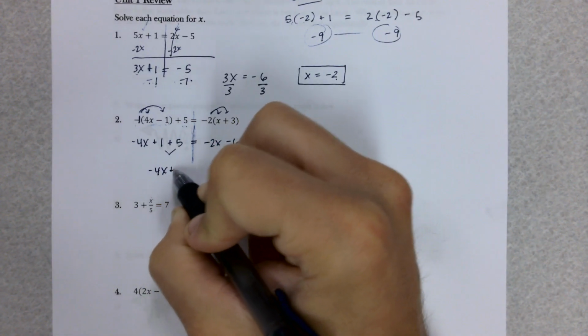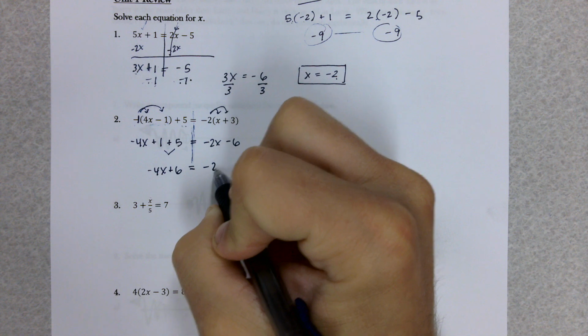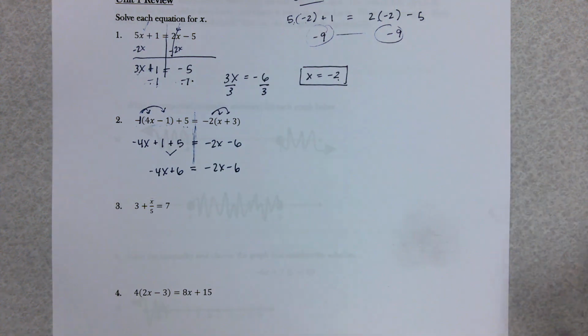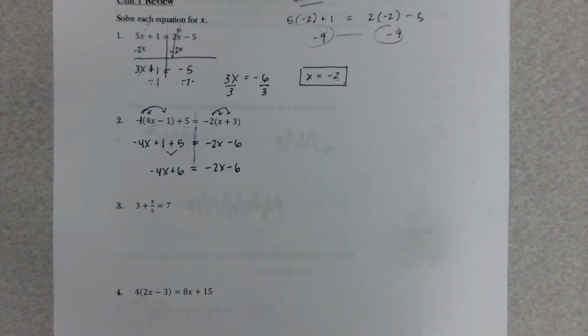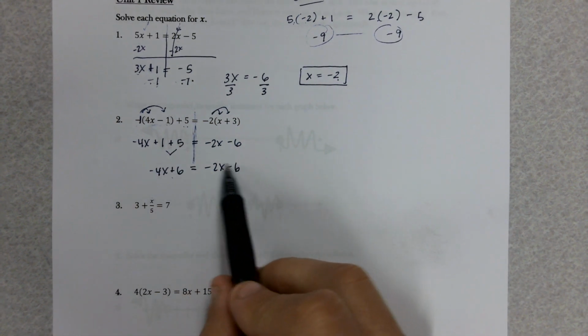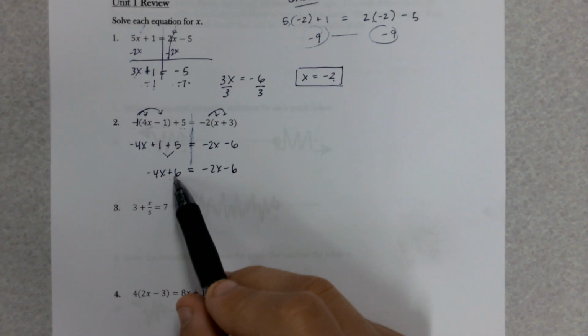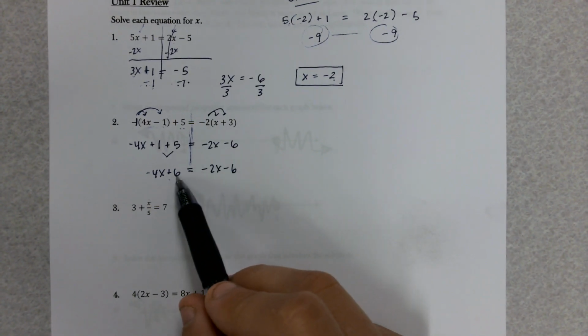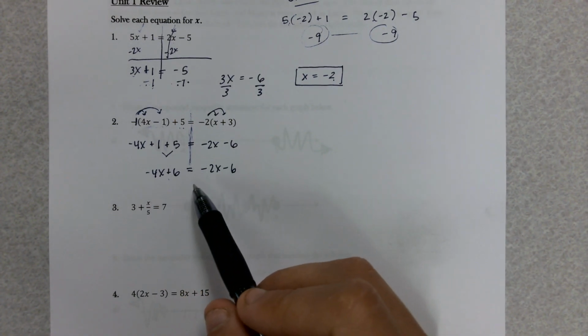It might just make it a little bit easier to move from side to side. But I actually didn't have to do that. There are other ways to go about that problem. But I combine them, and now definitely what I have right here looks a lot like number 1. We've got variables on both sides, constants on both sides. I got to try to find out what x is.